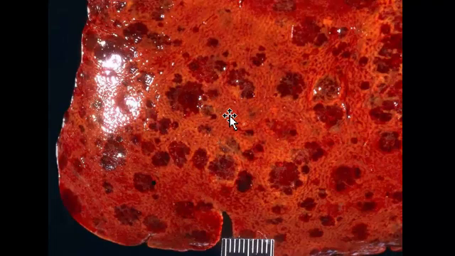So when you replace the hepatocytes, in these sort of poorly cellular hemangiosarcomas, you may get these depressed areas in the subcapsular parenchyma. Don't let that put you off of your gross diagnosis of hemangiosarcoma.